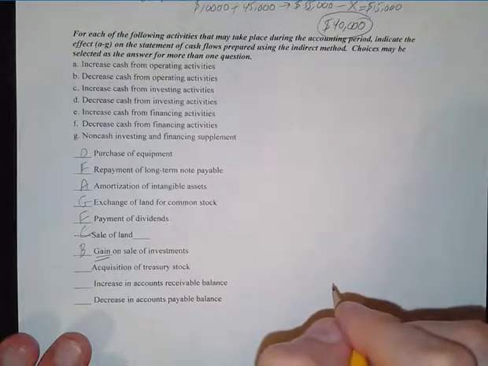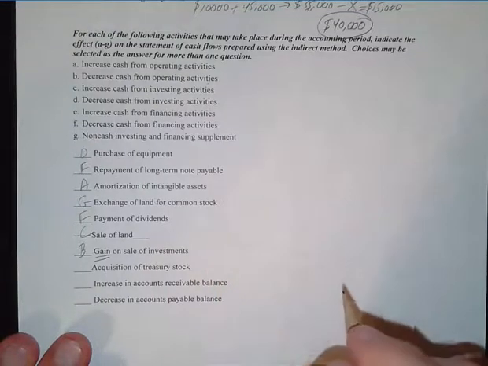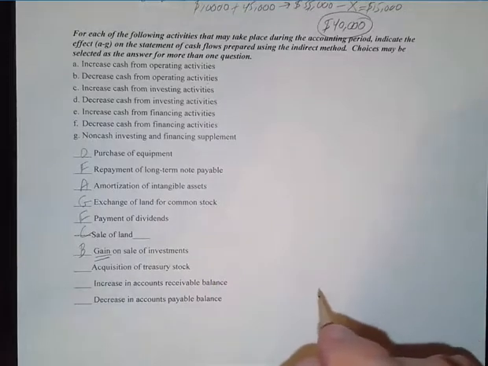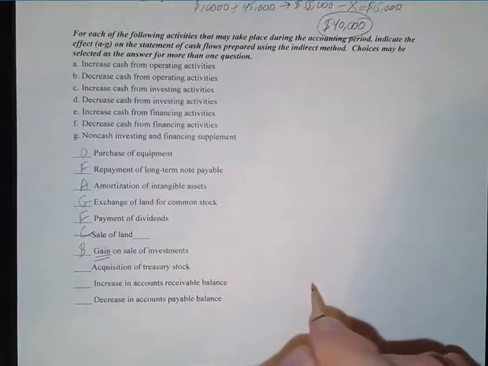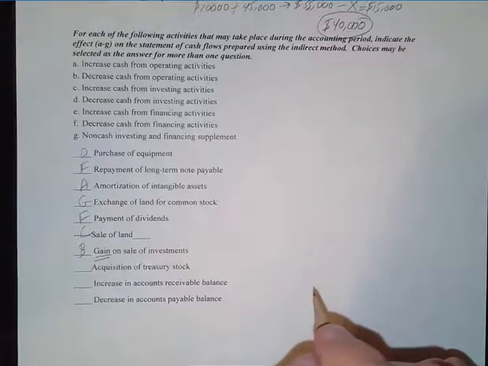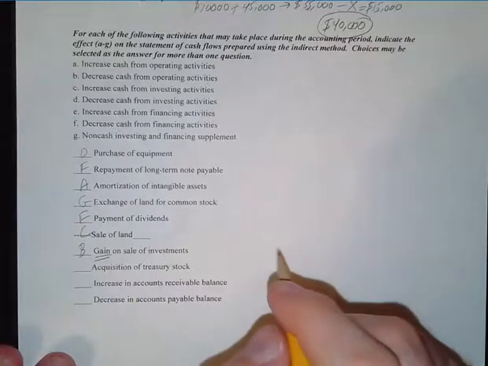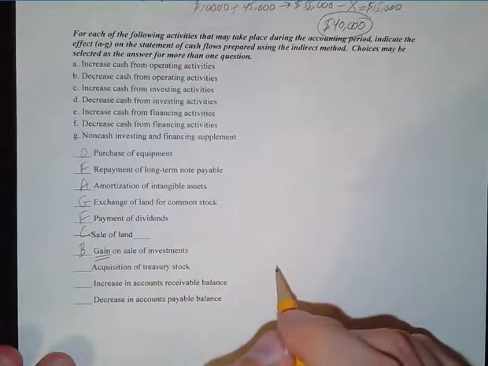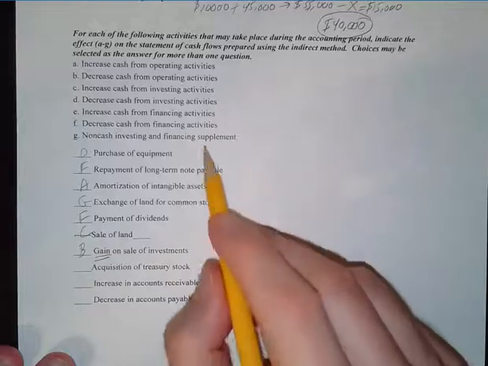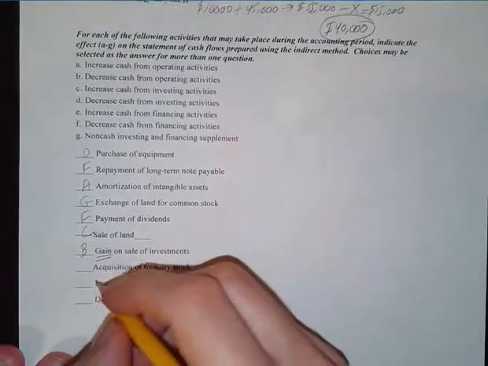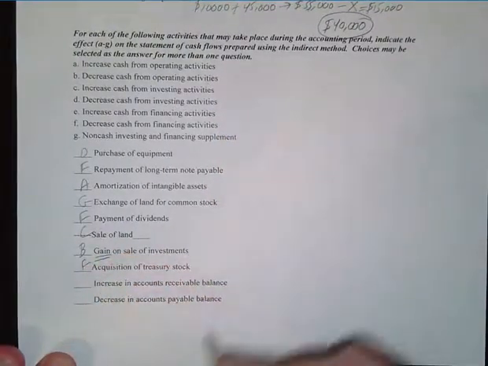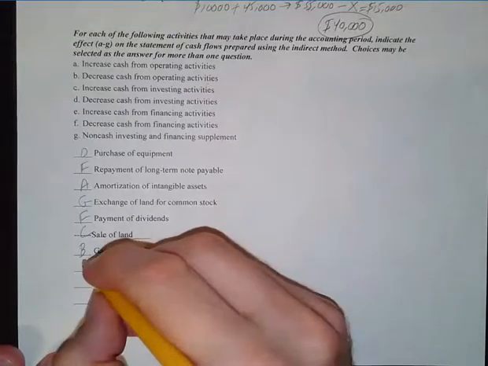All right. Acquisition of treasury stock. This is also a little bit beyond the scope of this class. This is when a company buys back their own stock. You'll learn more about that in Accounting 2. So I'll just give you the answer. It is F. Cash went down.